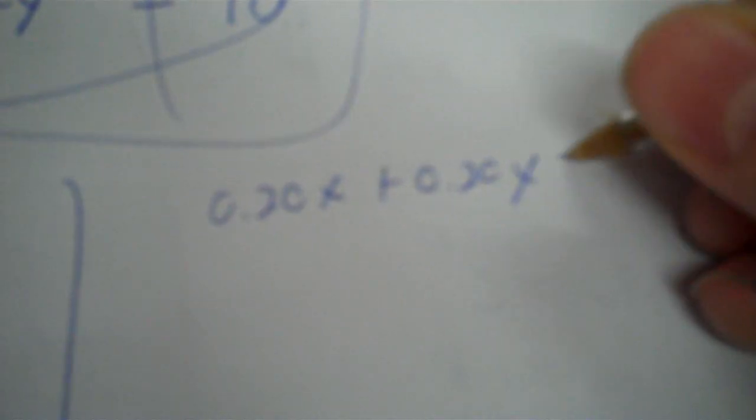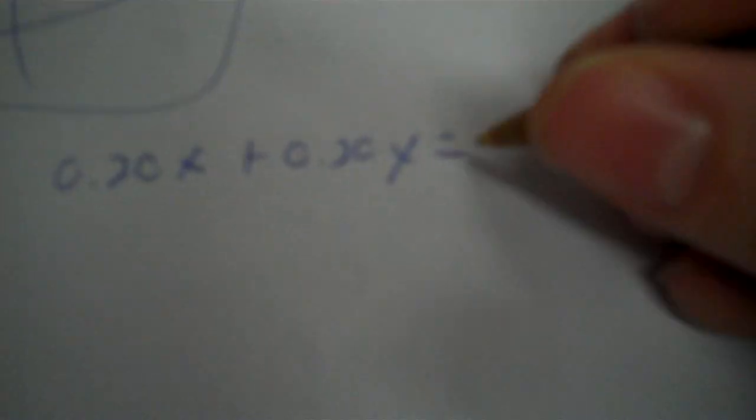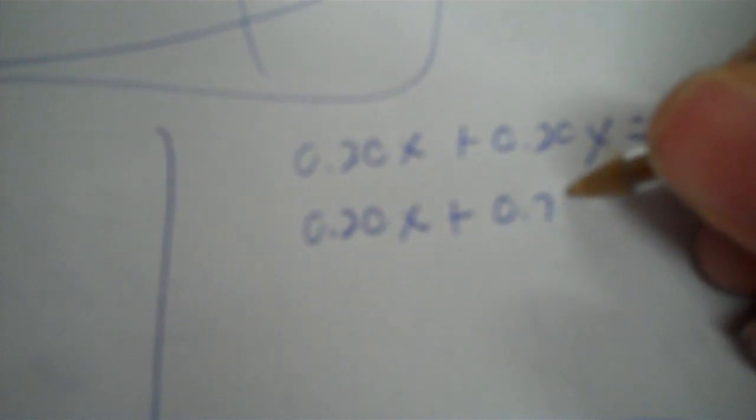Okay, now, so we're going to multiply the top by 0.20 and the bottom by 1. So 0.20x plus 0.20y. 20 times 0.20, I think, is 4. Down below, you just sort of have the identity equation because you're just multiplying it by 1, okay?